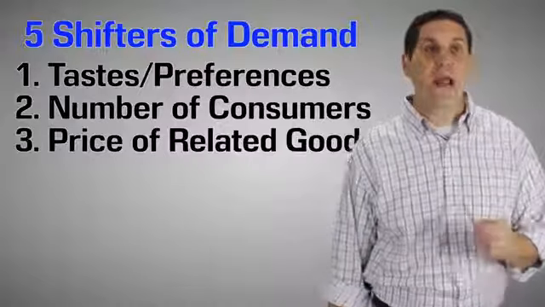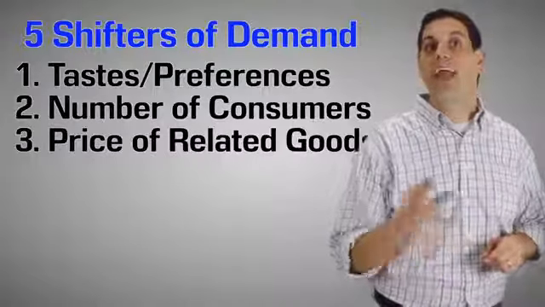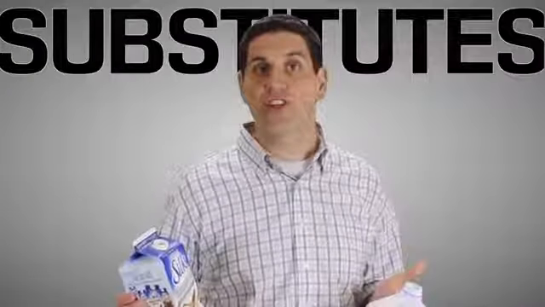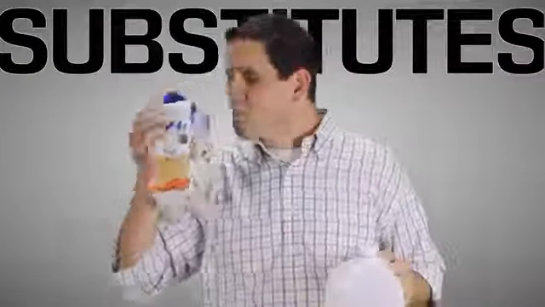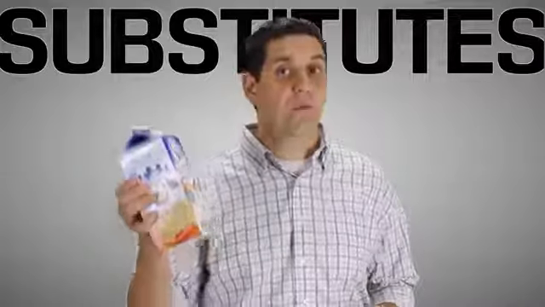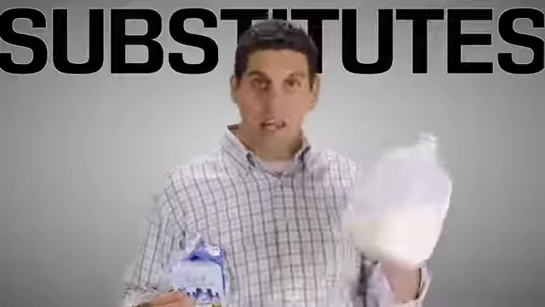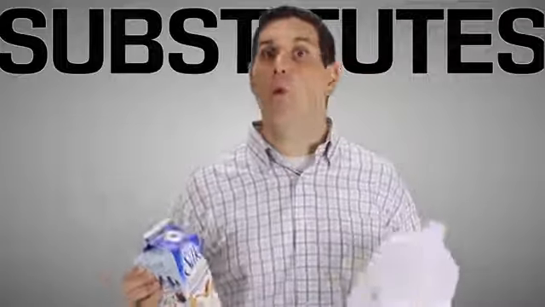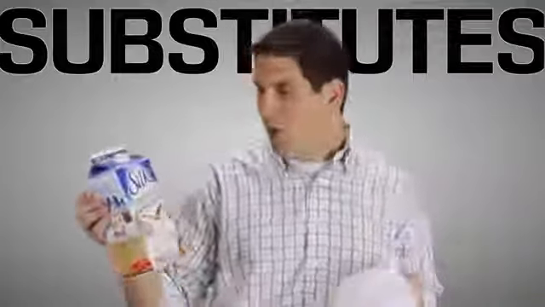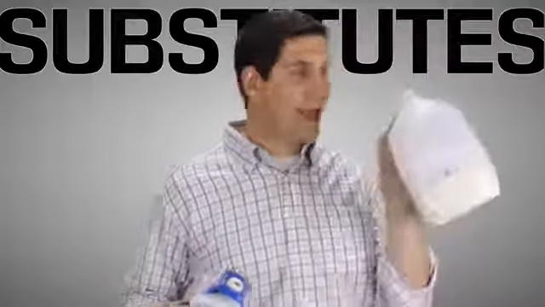Another shifter is the price of related goods, substitutes and complements. For example, almond milk and cow's milk are substitutes for each other. So if the price goes up for almond milk and it's more expensive to buy this, then the demand's going to increase for cow's milk. If the price goes down for almond milk, that means people are going to move away from buying cow's milk, buy more almond milk, so the demand for cow's milk will fall.